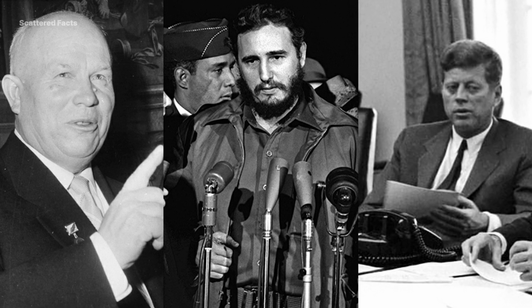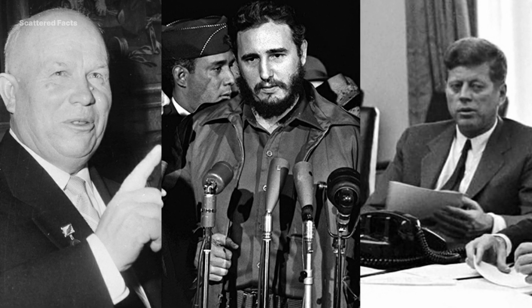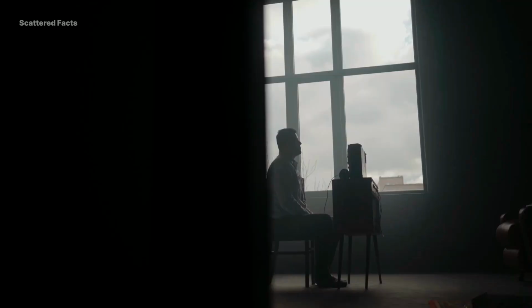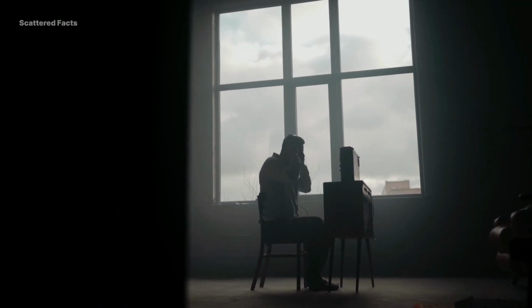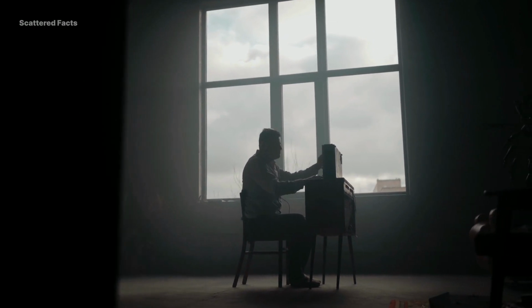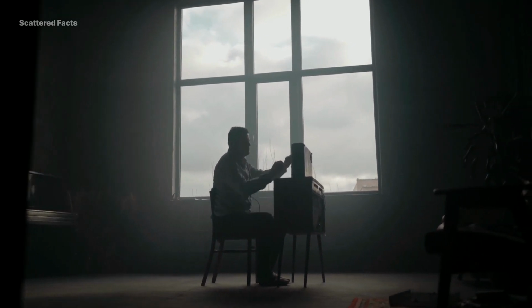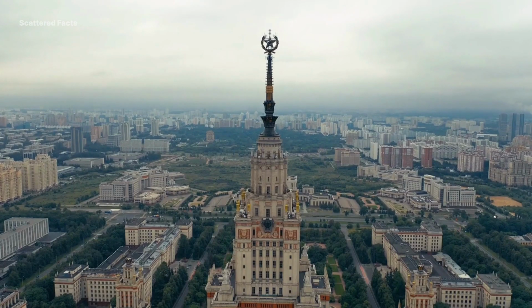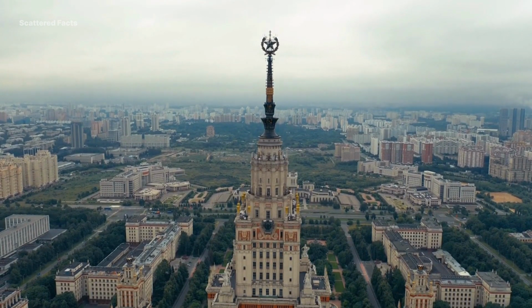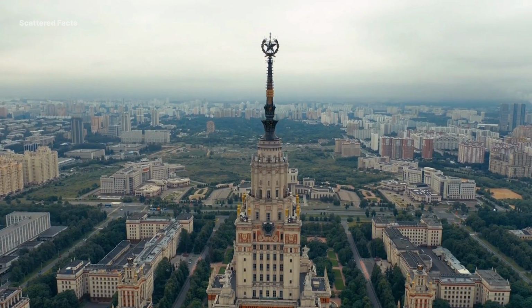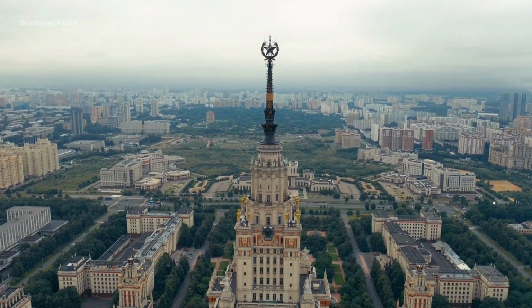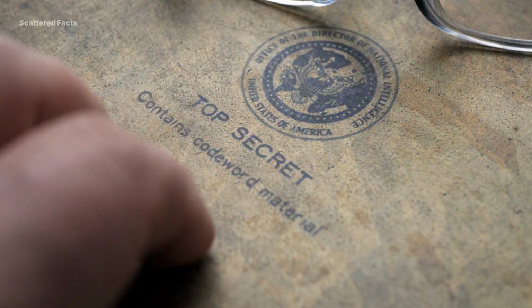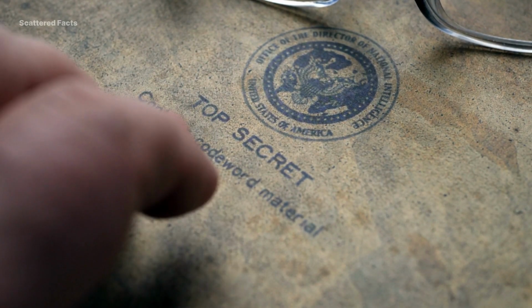The United States imposed a naval quarantine on Cuba and demanded the removal of the missiles, while the Soviet Union refused to comply. The crisis was eventually resolved through diplomacy, and the Soviet Union agreed to remove the missiles in exchange for a U.S. promise not to invade Cuba. The Cuban Missile Crisis was a pivotal moment in the Cold War, as it demonstrated the importance of diplomacy in resolving international conflicts and highlighted the dangers of the arms race between the two superpowers.